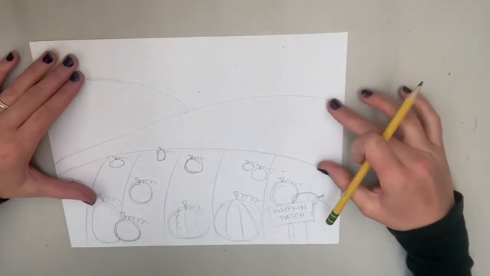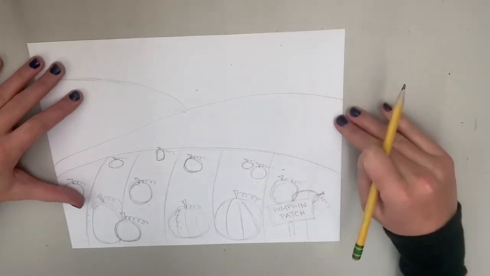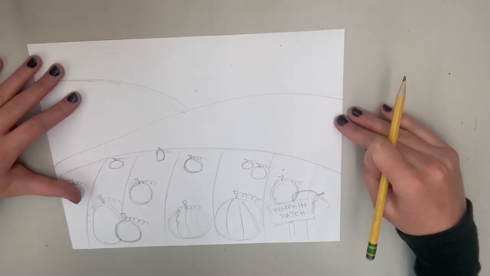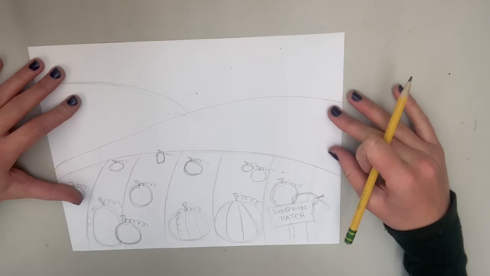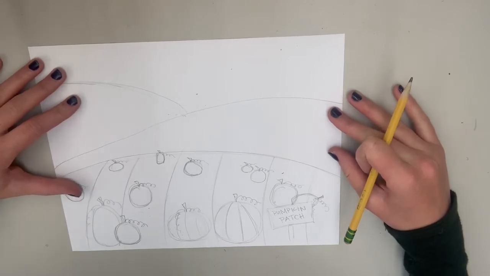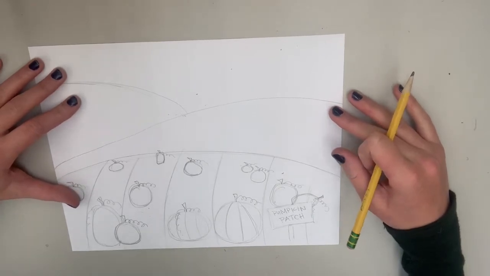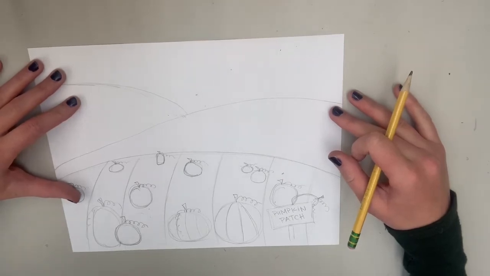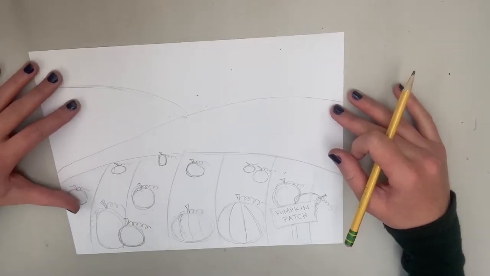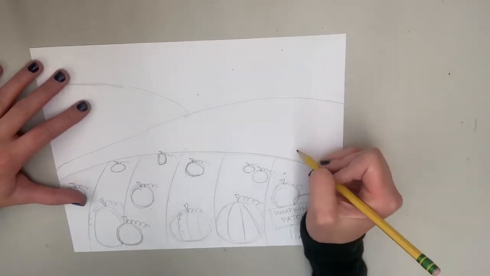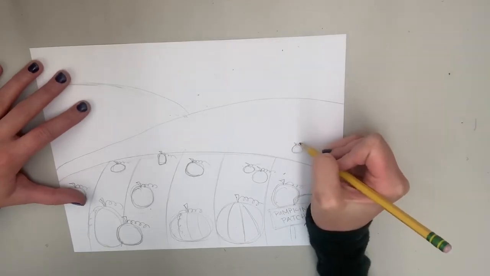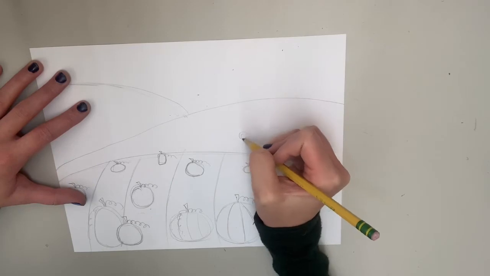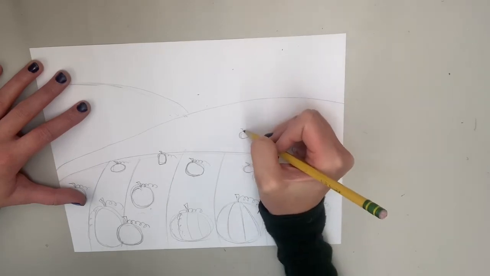So in our middle ground, we want to continue our fields of pumpkins because remember when I said I went to the farm this last weekend and there were so many pumpkins. They went on and on and on. So we want to keep our pumpkins going on and on and on. So we're going to keep drawing some smaller pumpkins. They're going to get smaller and smaller in our middle ground.